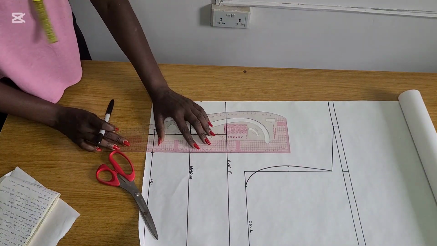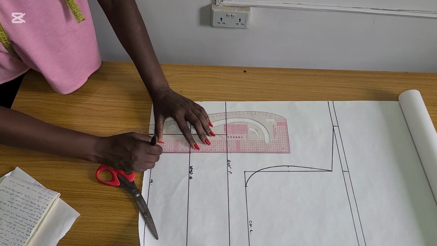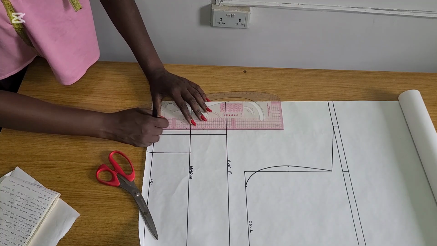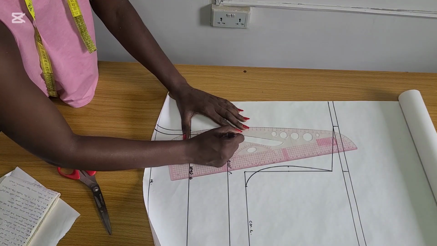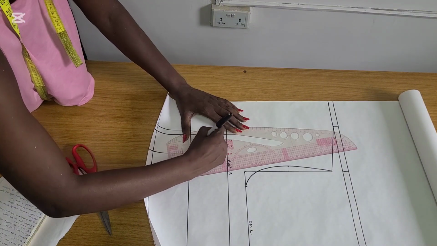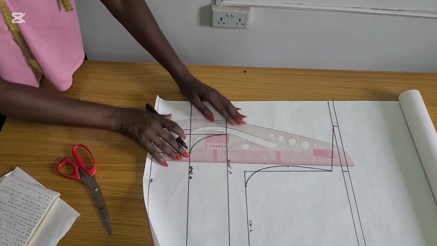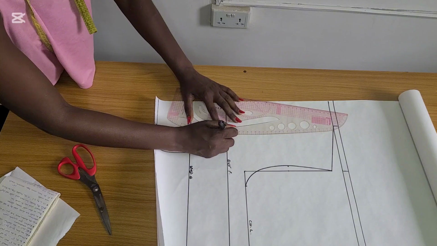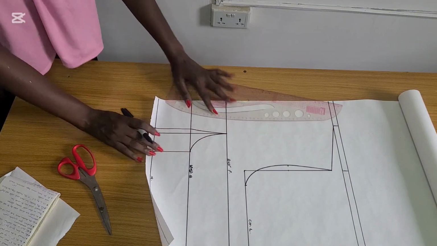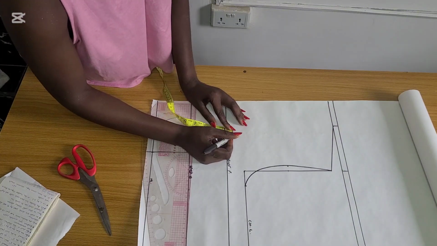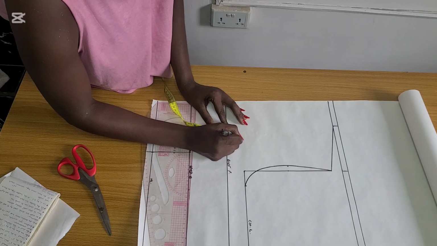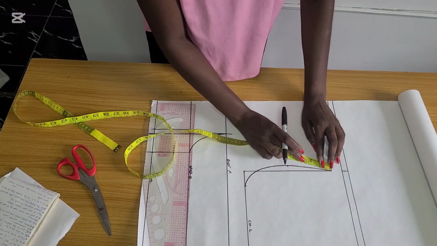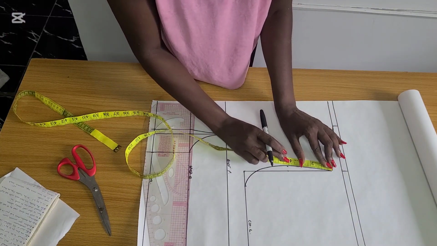Using your curve ruler, you're going to make a straight line on both measurements you just made. Then using the curve part of the ruler, we're going to connect the bust points to the under bust, just as you can see in the video. We're also going to do the same thing for the other side. Now on the bust point, we're going to go up by half an inch. This is just to eradicate pointy edges, so you don't have a pointy bustier or padded blouse.